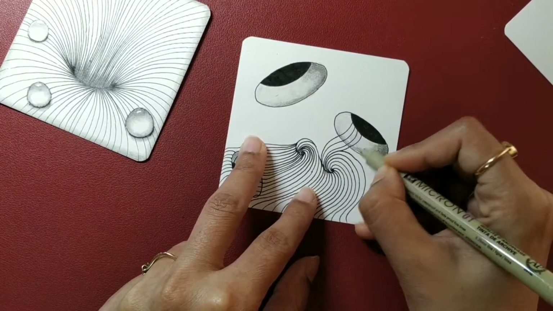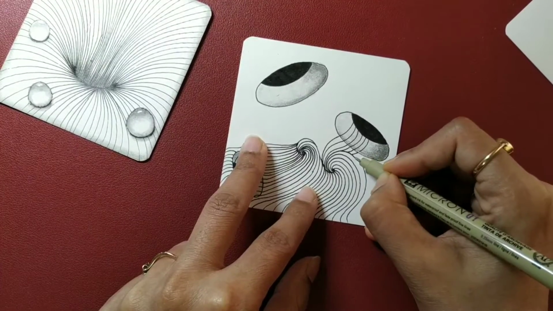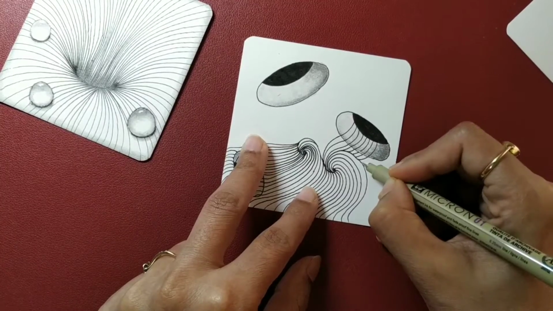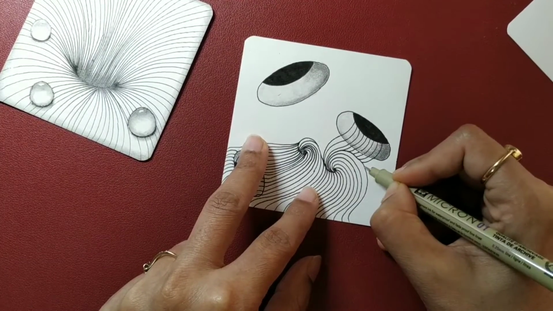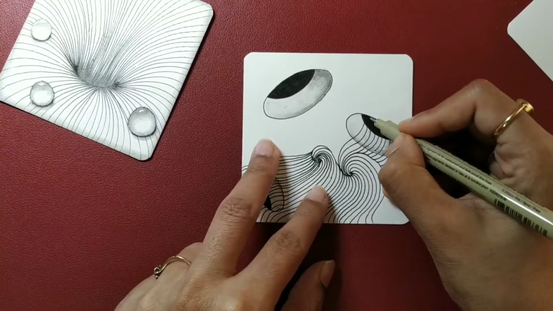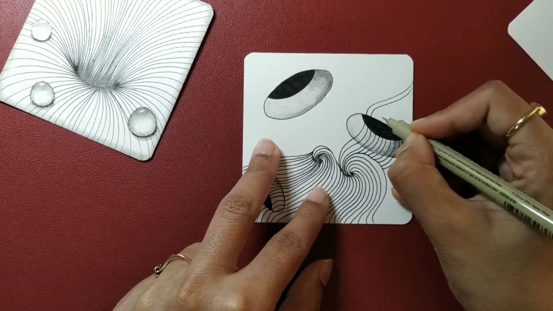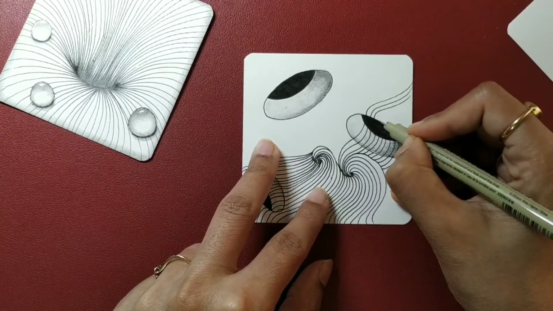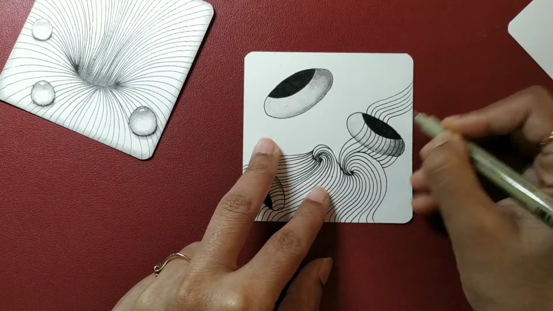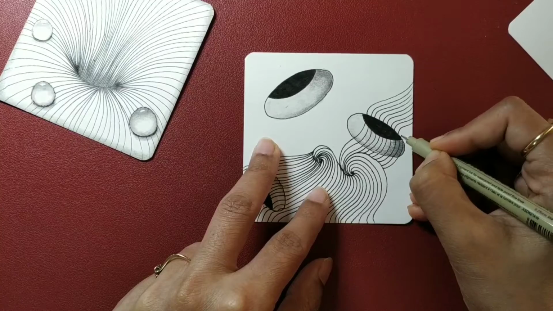You can also get lines from here, and then they can flow outside. What fun, no? I'm really not thinking how it will turn out to be. Just going with how the lines are taking me.